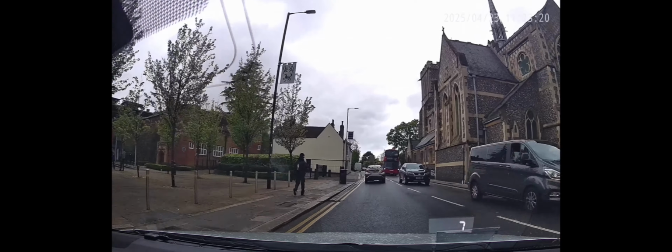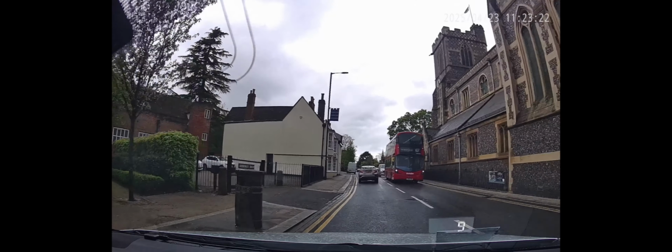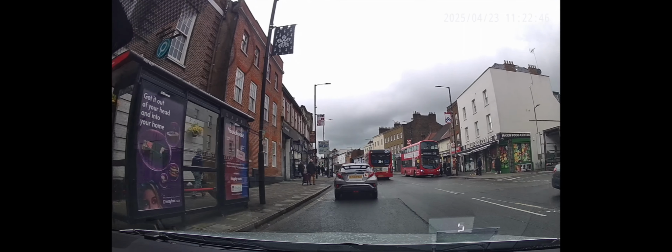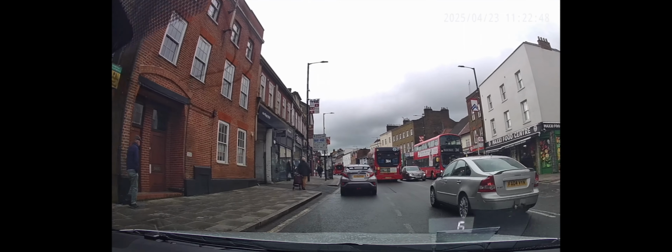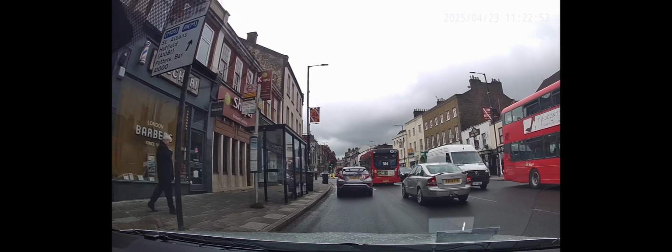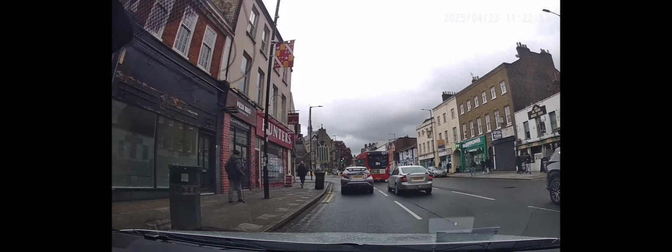So what you guys got to realize is you need to focus on markings really well. I suppose you have to focus on the markings, road signs. There's so much to think about. So we're gonna go through this again here. I'm gonna slow it down.